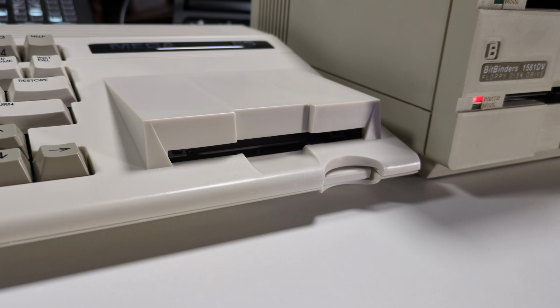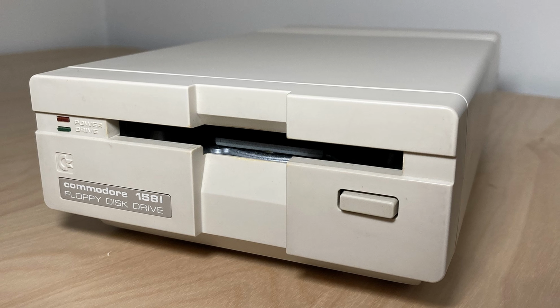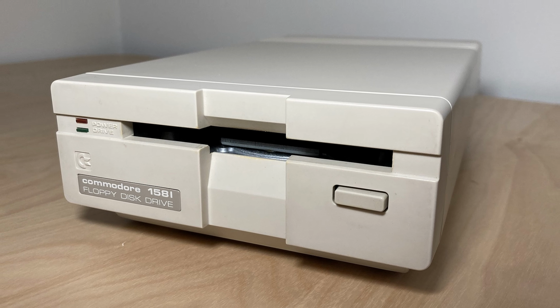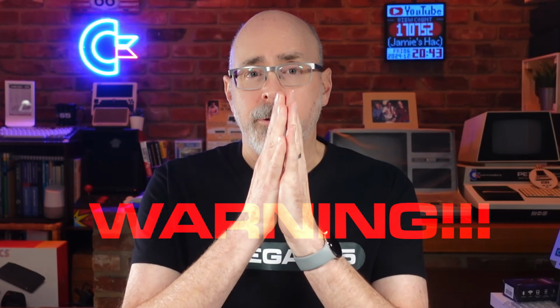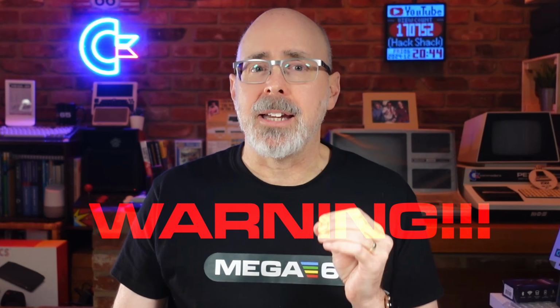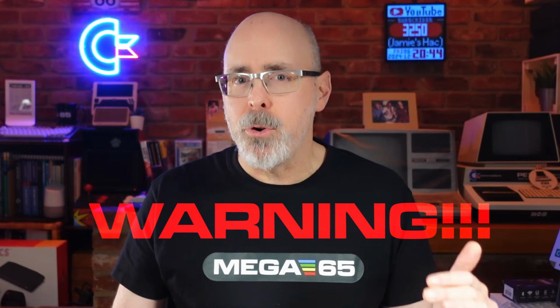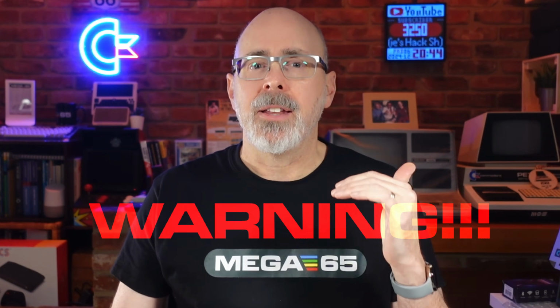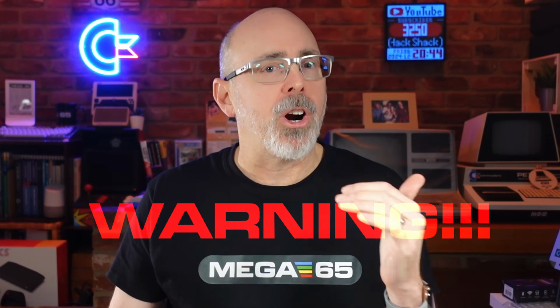Now, disks don't work by default. They first need to be formatted. And we can do this in the physical disk drive. The drive in the MEGA65 emulates the Commodore 1581 drive, a popular Commodore 3.5-inch drive unit. You can use this drive to format a disk with the following steps. And just a reminder, formatting a disk erases all content. Make sure you have a blank disk or that you really want to remove the contents of a disk that has already been formatted before you start this process.